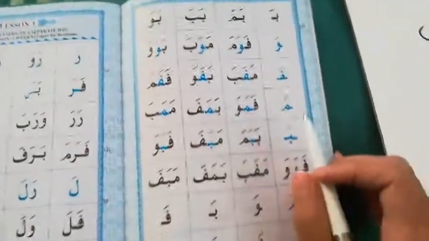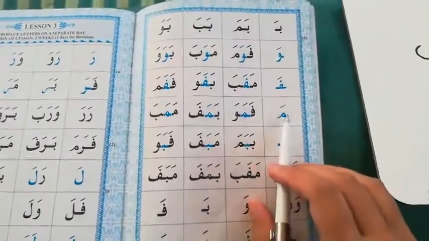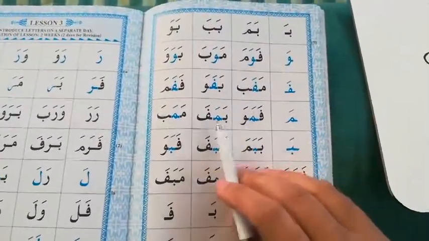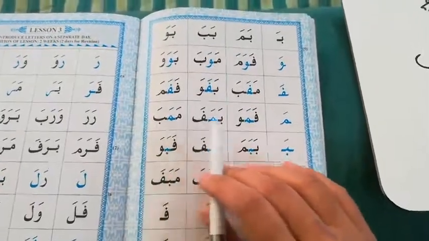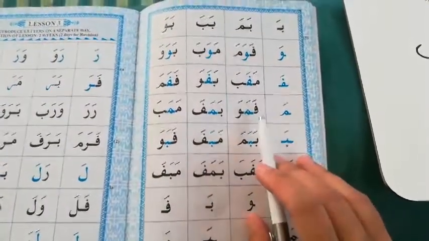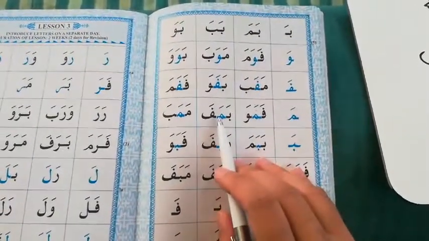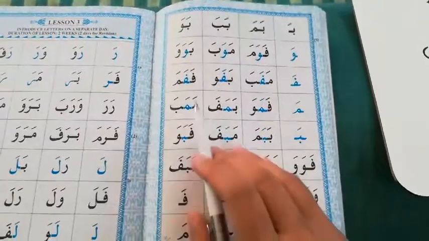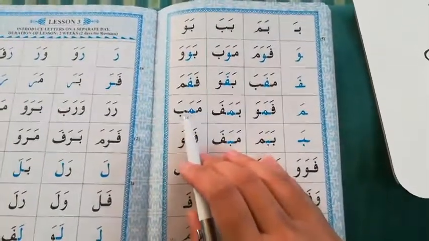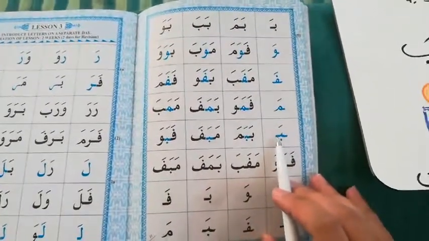Let's go to the next letter, which is the letter mim. Mim with a fatha, ma. Ma can join before and it can join after. If you look here, it's in the middle and it's joining before and after. Ma, fa, ma, wa. Ba, ma, fa. Ma, ma, ba.